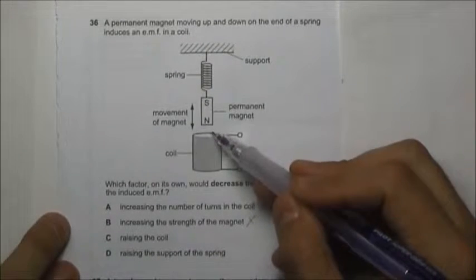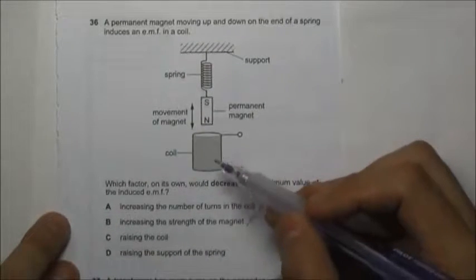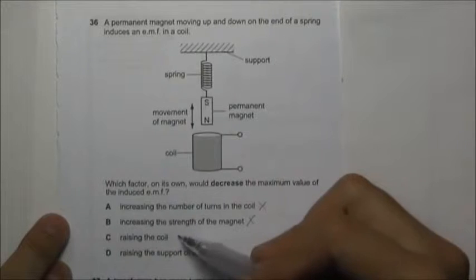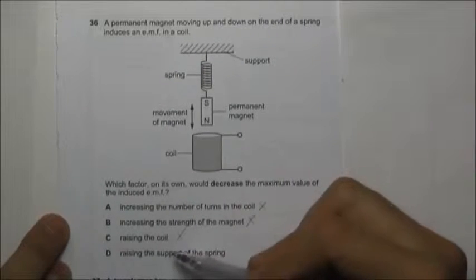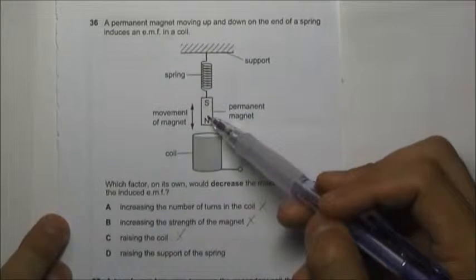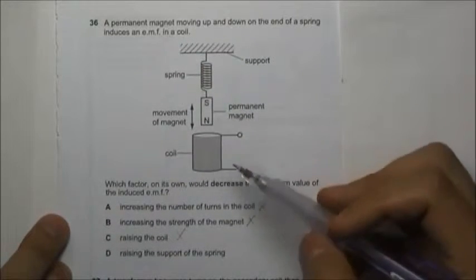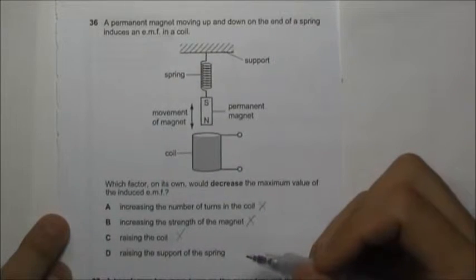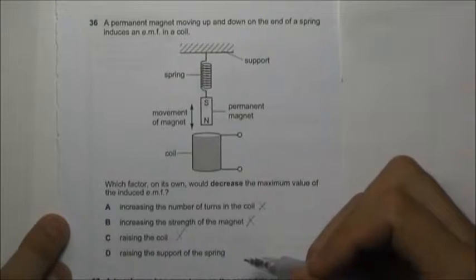And C, raising the coil, you move the coil nearer to the magnet, so the coil will experience a larger change of magnetic line of force linking the circuit, hence it will result in a larger EMF. So this is wrong as well. D, raising the support of the spring, when you move the magnet further away, the coil will experience a decreased rate of change of magnetic line of force linking the circuit, so it will decrease the induced EMF. So D is the answer.